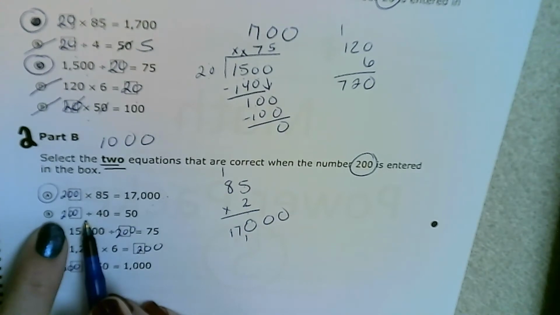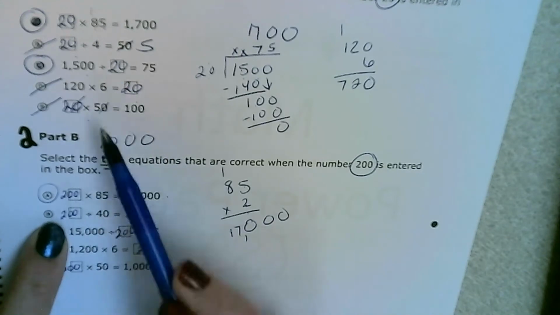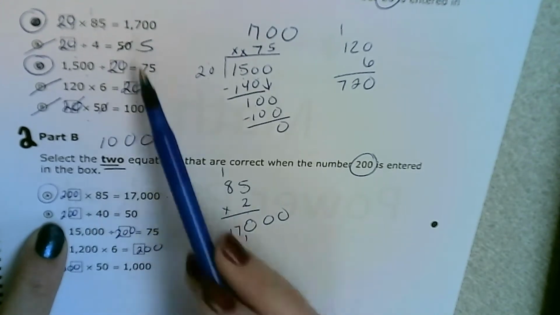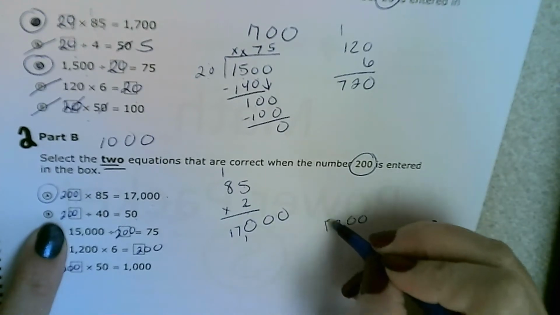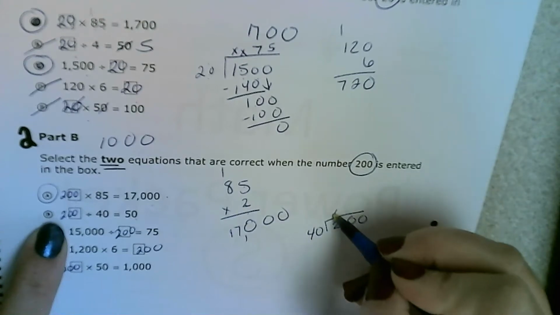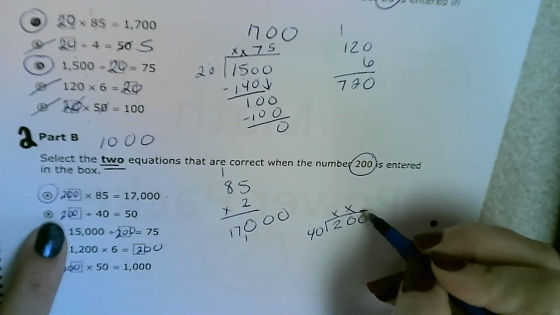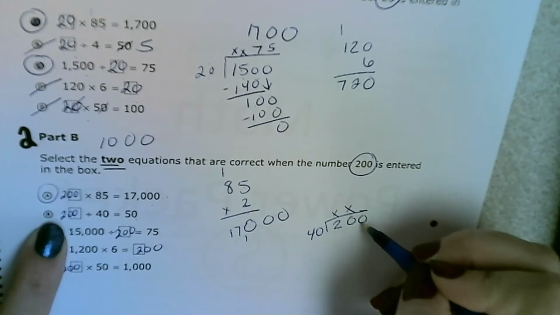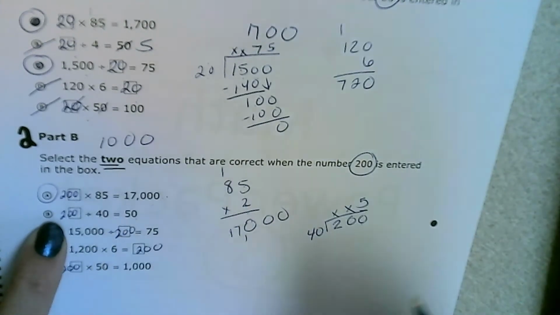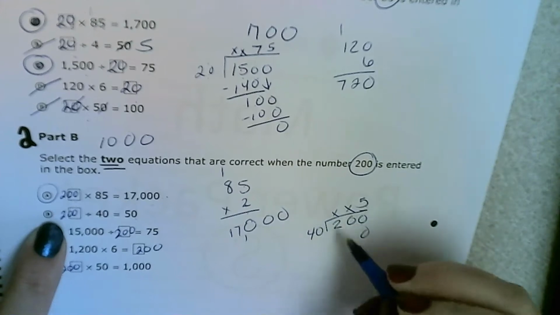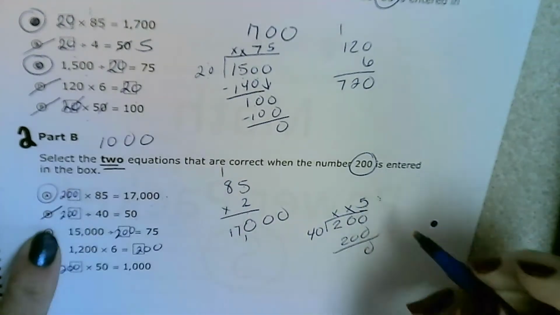This one, we're dividing. It is a little different because this is 40 instead of 4, and this is still 50. So I am going to work that one out. 200 divided by 40. Can't go into 2. It cannot go into 20. So it has to go into 200. Well, I'm going to say 5. 5 times 0 is 0. 5 times 4 is 20. But it's still not correct because this is 50, not 5.